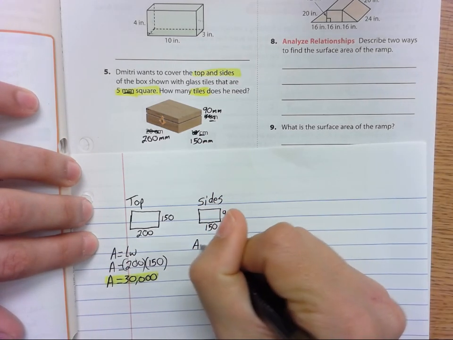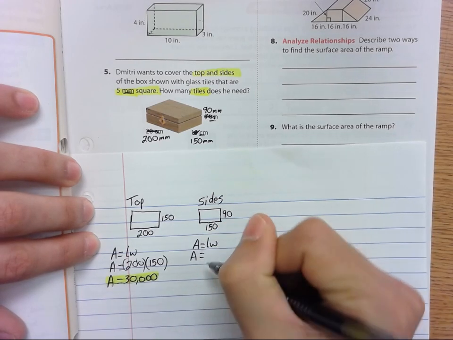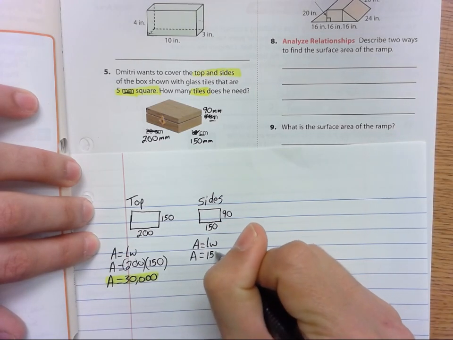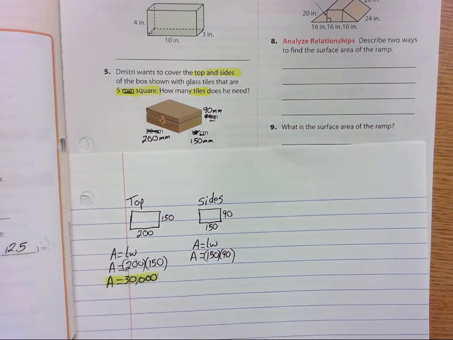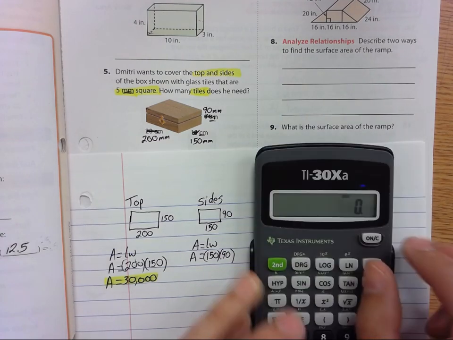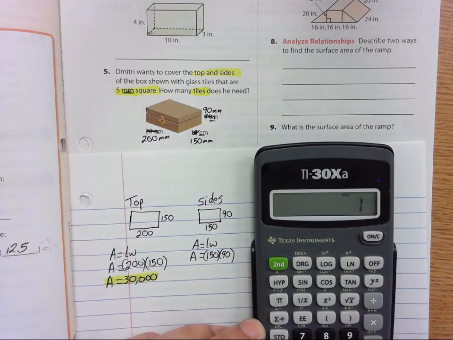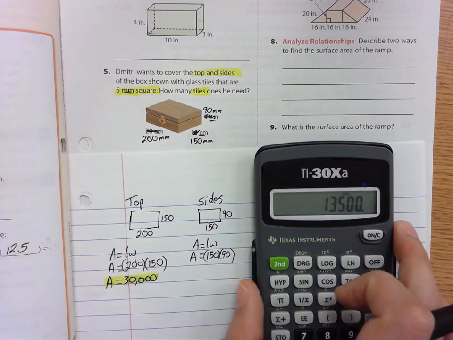So now we have area equals length times width. Area equals 150 times 90. And to save time, we'll use a calculator. So 150 times 90, so 13,500.